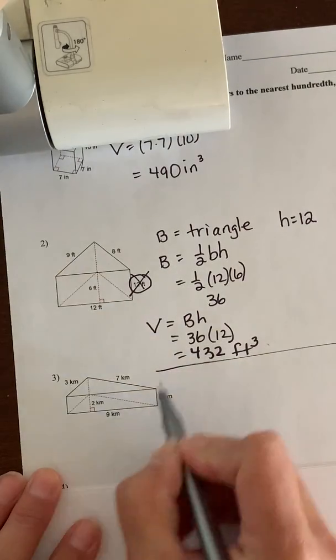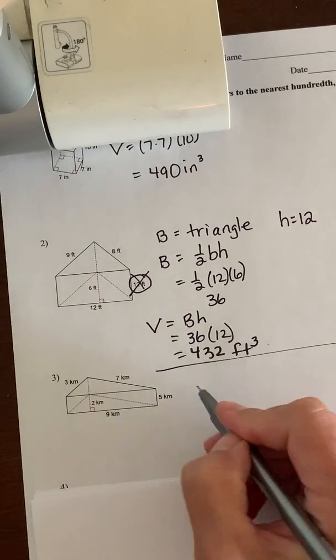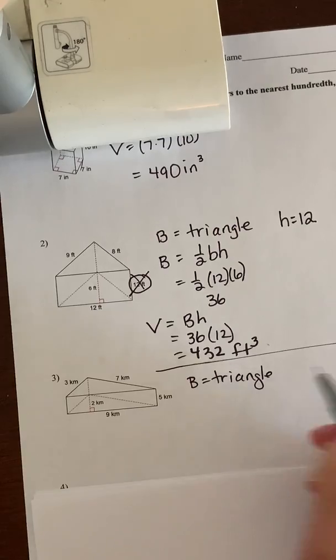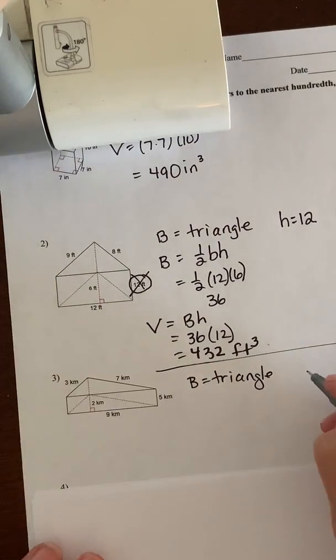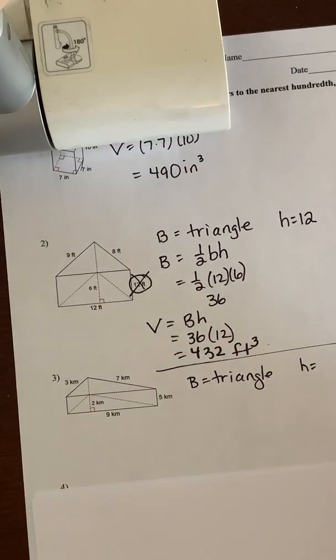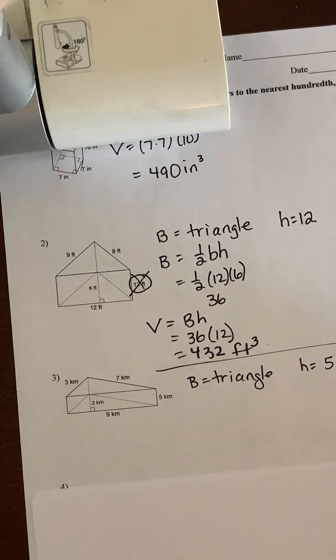All right, so number 3, again, it's a triangular prism because the matching bases are triangles. So the base is a triangle again. And I like to figure out what the height of the prism is right away so I don't confuse it when I'm doing the triangle part. The height of the prism connecting the 2 triangles is 5. So that's the height of the prism.